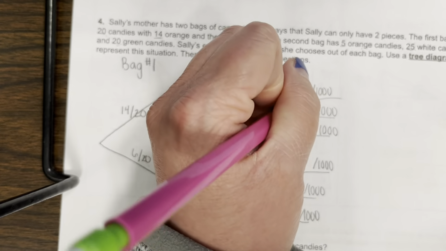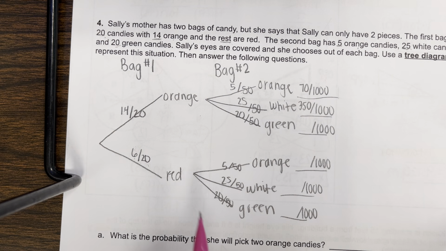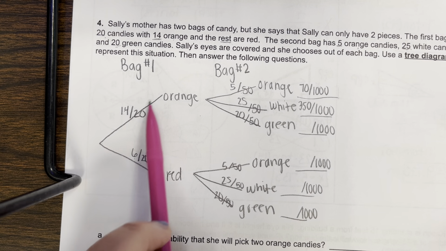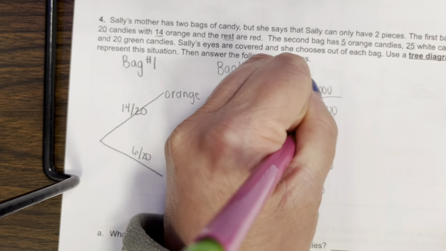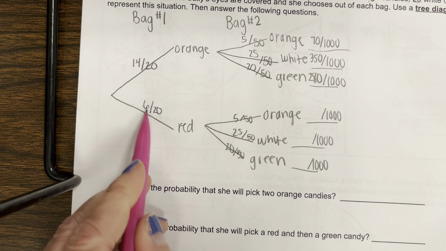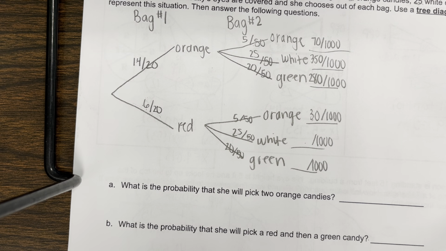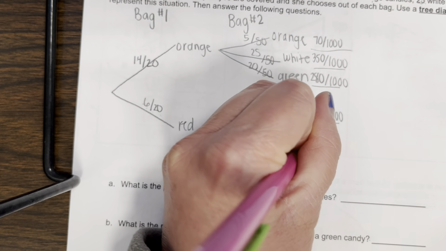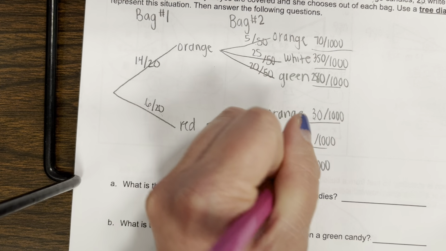You definitely want to have these organized, because when you're answering questions, it can be kind of hard if you're not organizing it. 14 times 20 is 280. Okay, so then 6 times 5 will give me the numerator here. So that's 30. 6 times 25, 150, and then 6 times 20 will give me this one, 120.